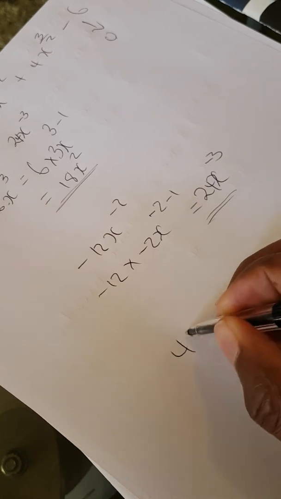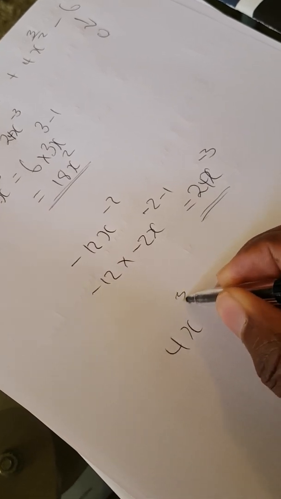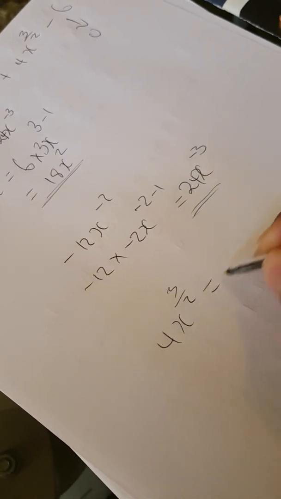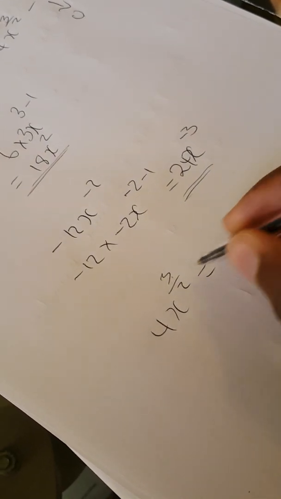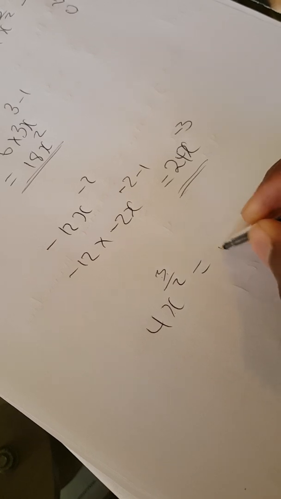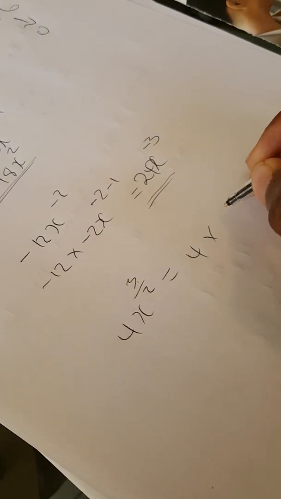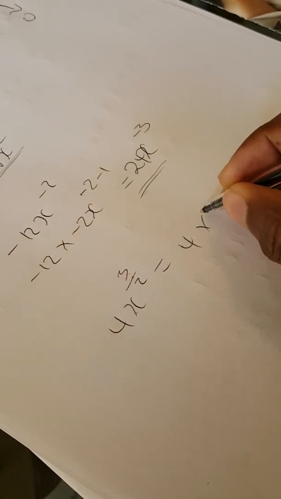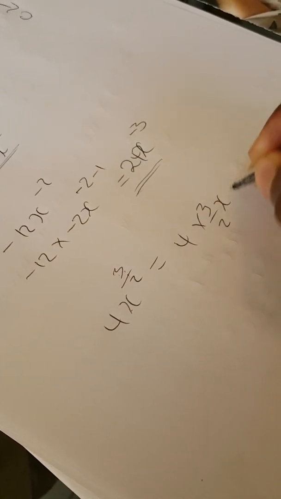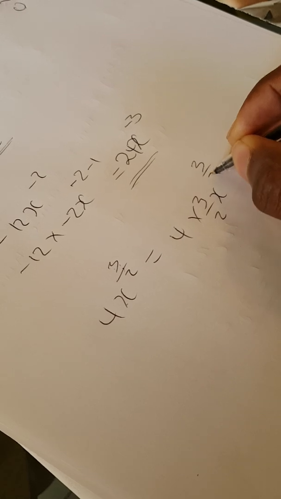It's 4x to the power of 3 over 2. And then how do you derive this one? Your n is a fraction, and your n must multiply x. So it's going to be 4 times your n. So your n must multiply x. So it's going to be 3 over 2x to the power of 3 over 2.